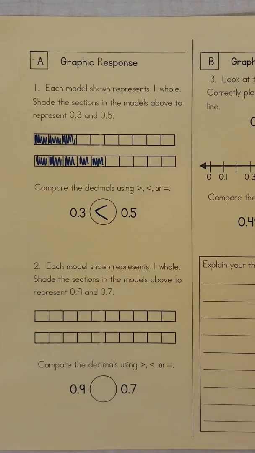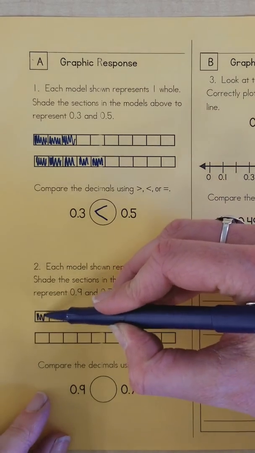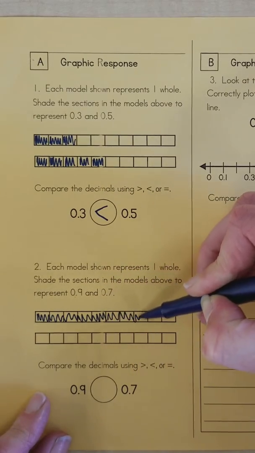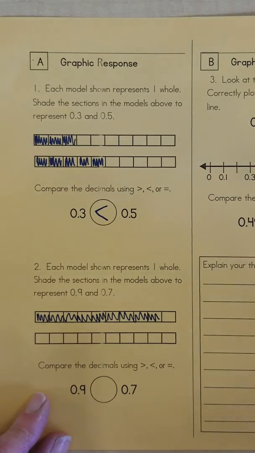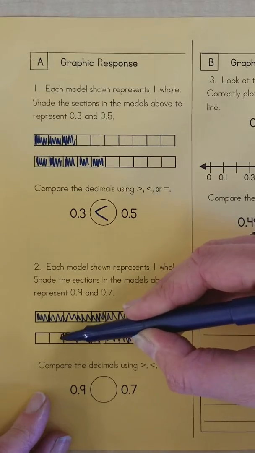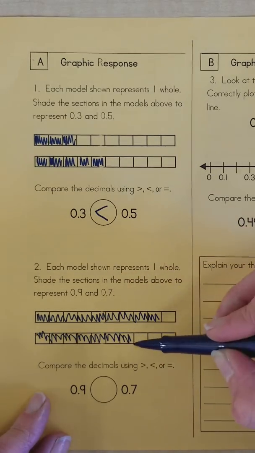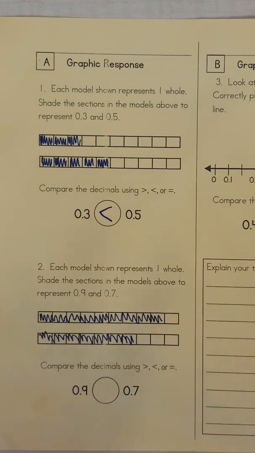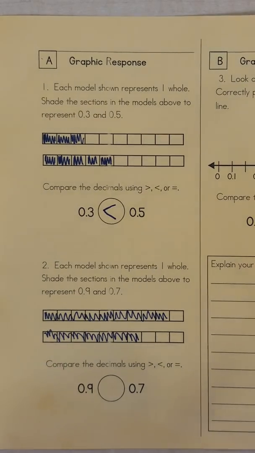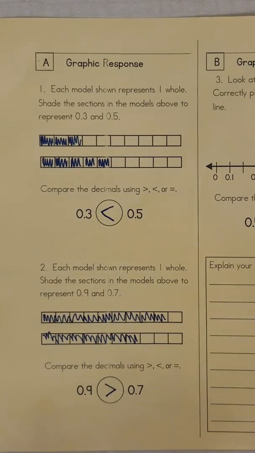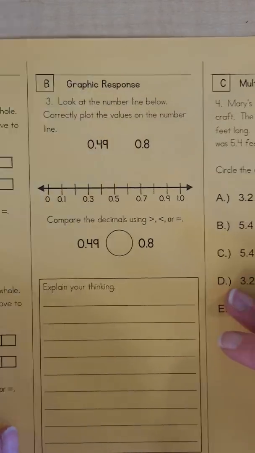Here's another one. Let's go ahead and shade them in. We can be faster this time because you guys are smart and you know what's going on. That's 9/10. This is 7/10. I know that because 3 plus 7 is 10. And I know this because 9 plus 1 is 10. So help me do it faster. Okay, which one is bigger? Yes, 9/10 is indeed bigger. Let's move on.